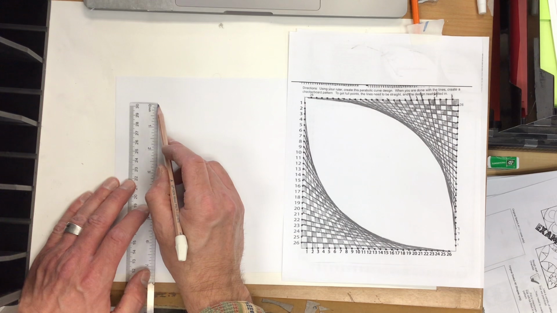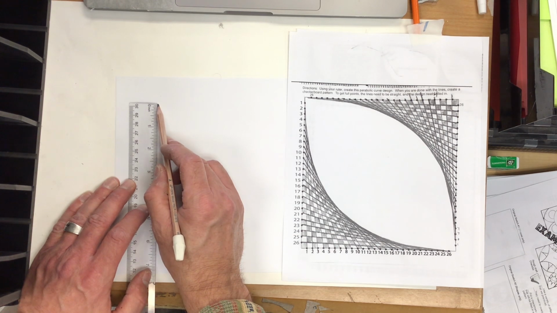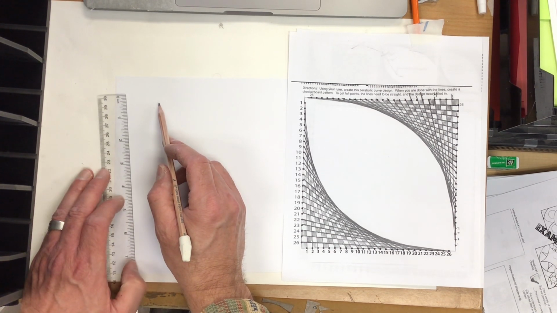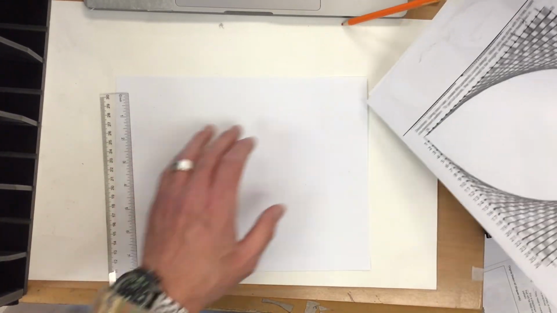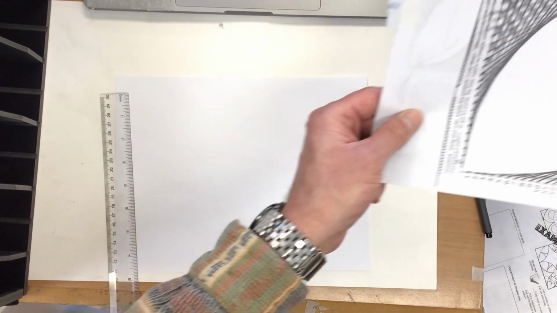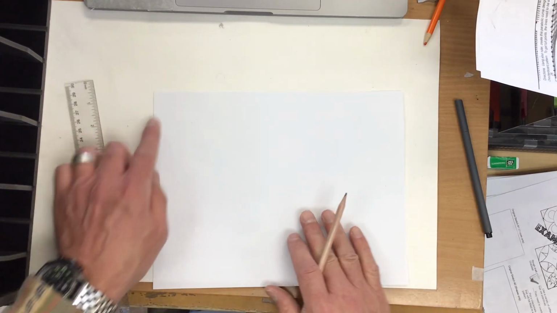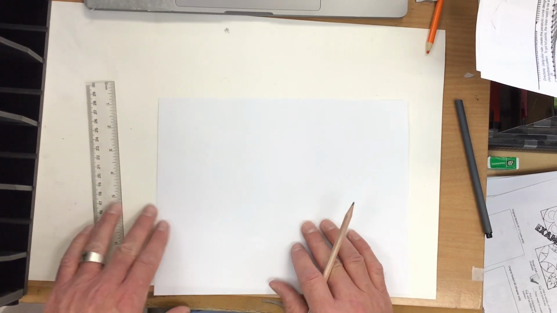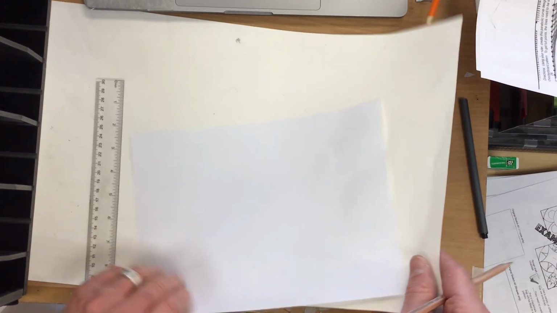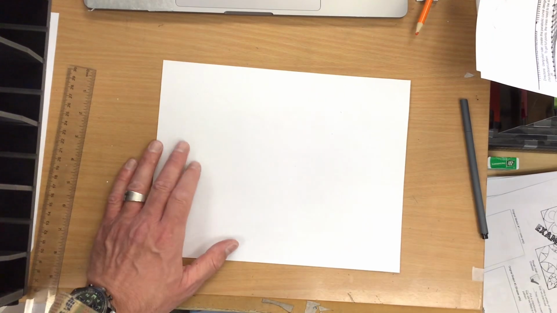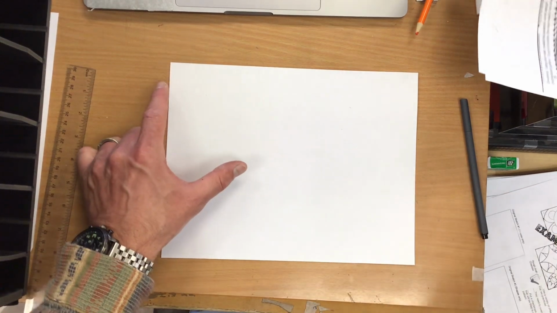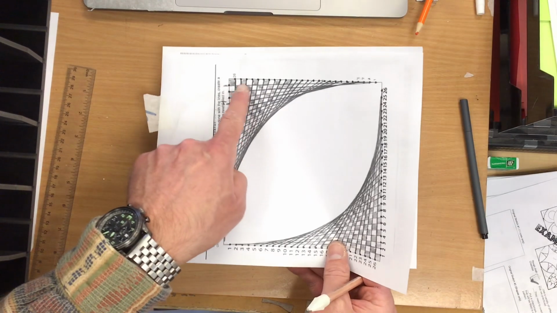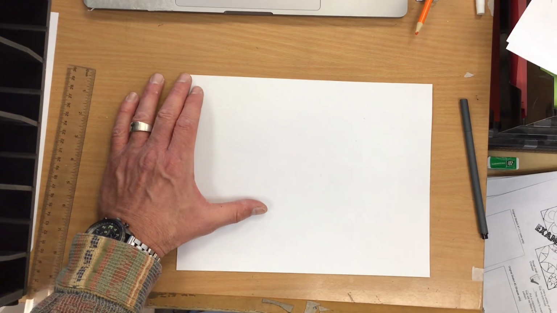Instead of doing it randomly, why don't we do it where the corner of the paper, and let me get rid of this white paper so I can easily see the corner, will mirror this corner. Wouldn't that be kind of interesting? Maybe you can put something in the corner.